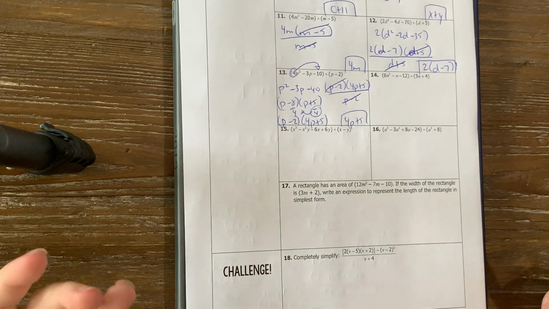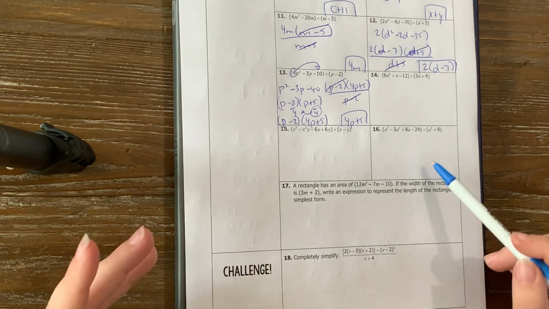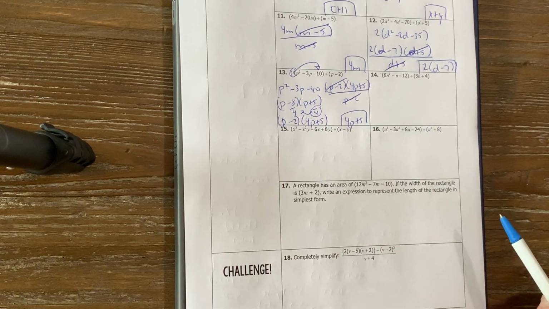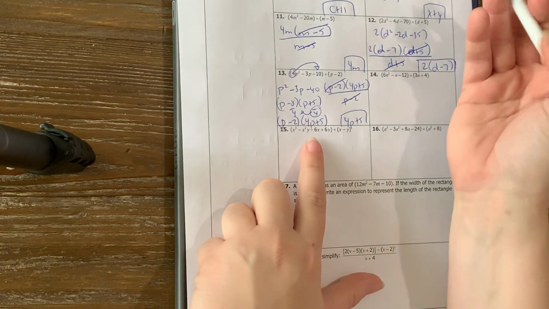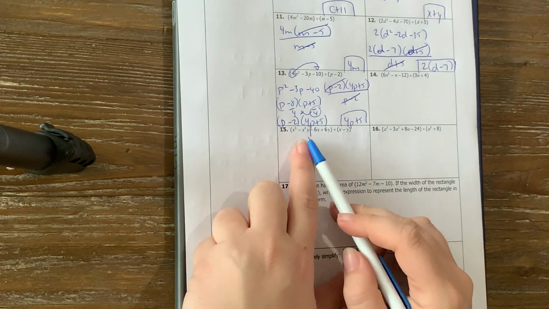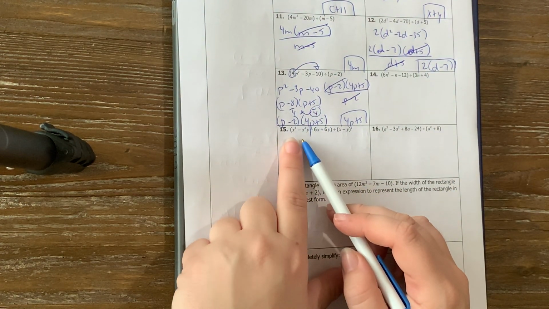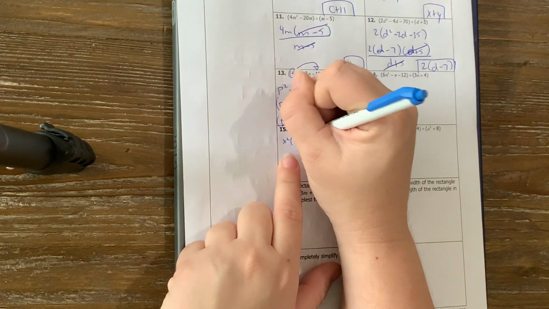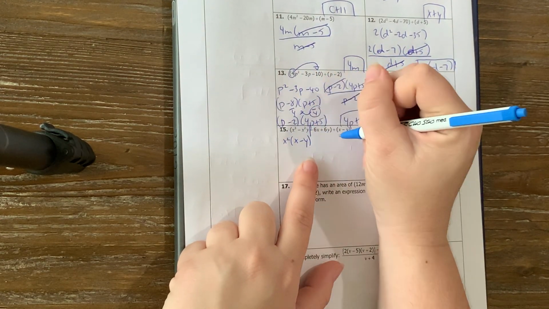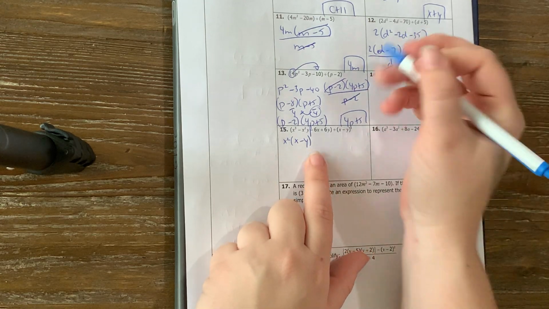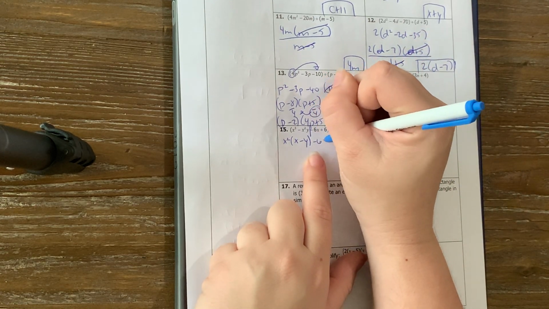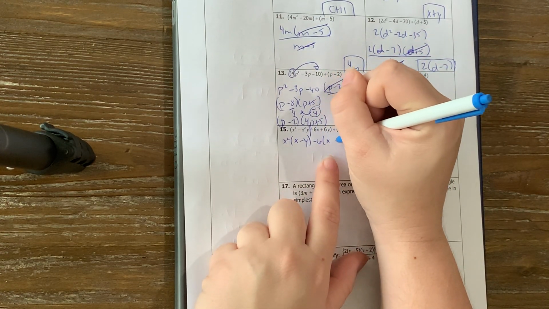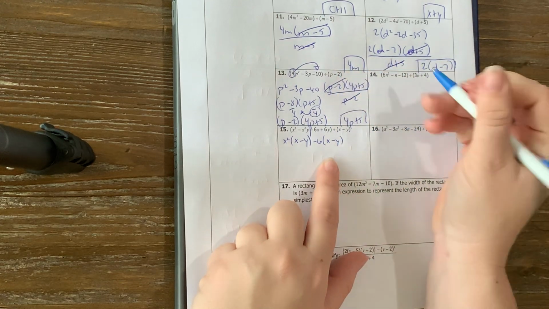Okay, same thing on these. Well, actually, let's look at 15 because that's a grouping method one. So we want to cut it in half. What can we take out of the first terms here? We can take an x squared out. So we're left with x minus y. Out of the second half, what can we take out? We can take a negative 6 out, and we are left with x minus y.